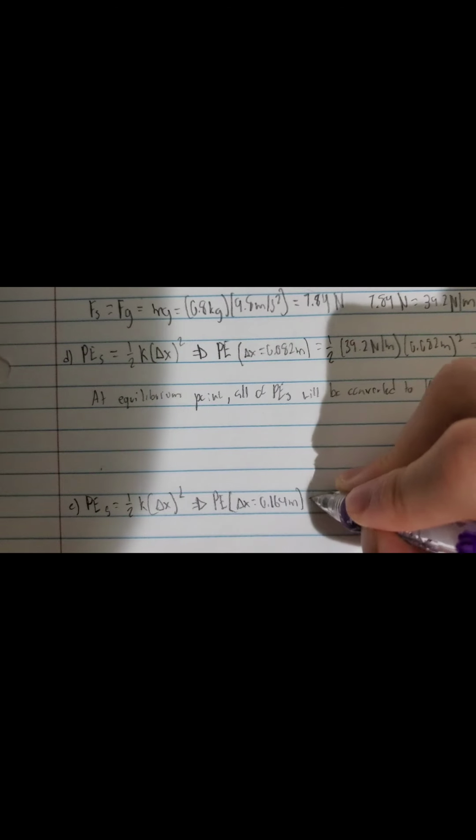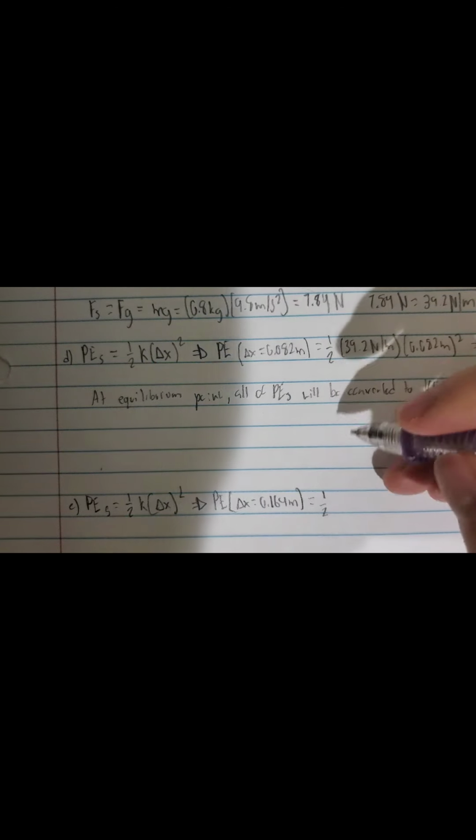That means our PE spring is going to be equal to 1/2 times the constant 39.2 newtons per meter, and our distance stretched is 0.164 meters, squared. Plugging this into the calculator, we get 0.527 joules as our PE spring when stretched a distance of 0.164 meters.